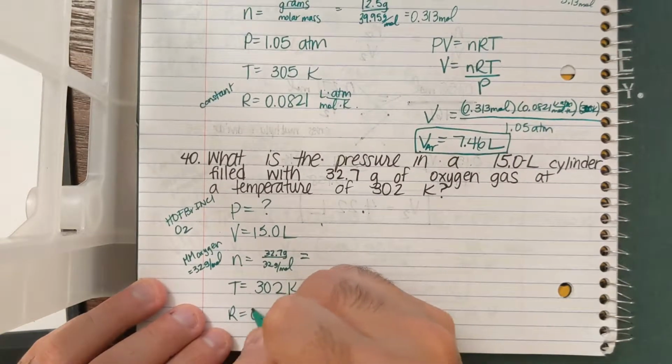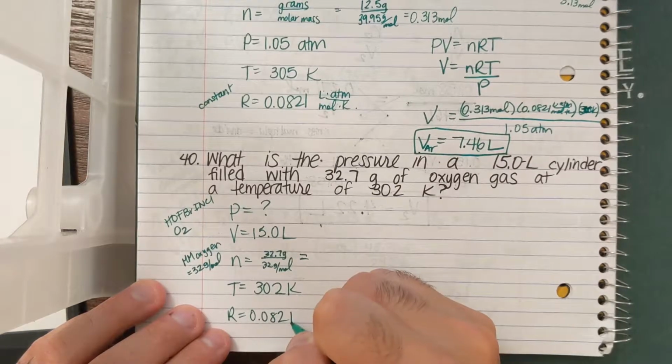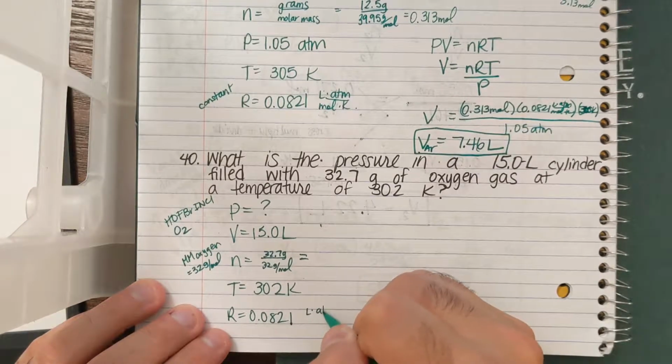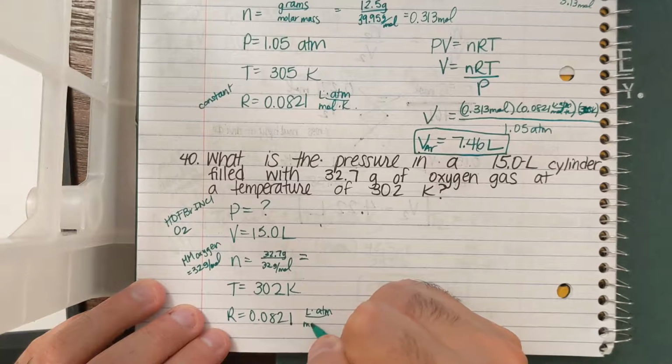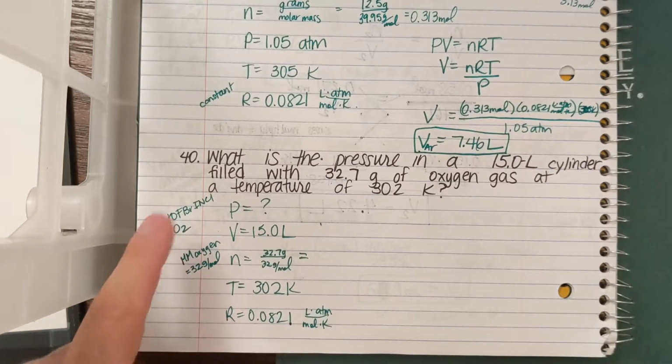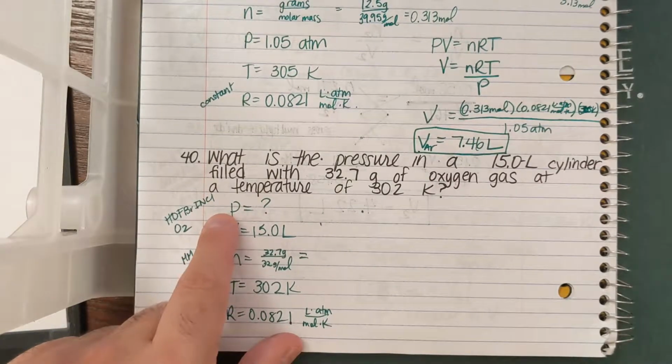R is a constant, 0.0821 liters times atmospheres over moles Kelvin, PVTN. And I'm looking for P.